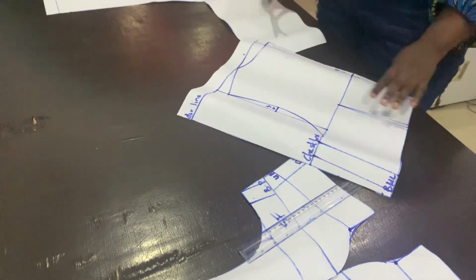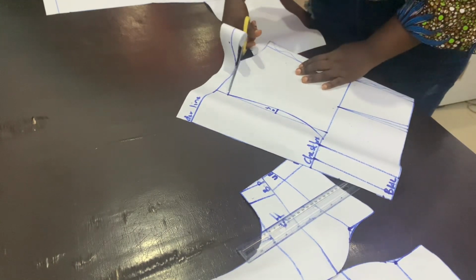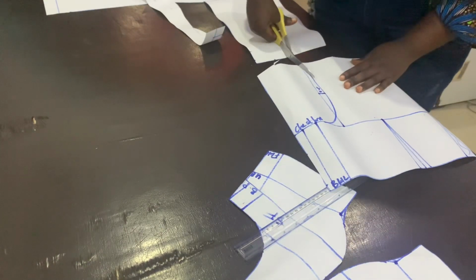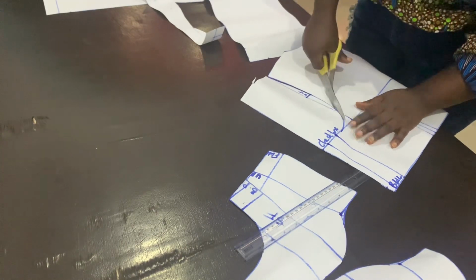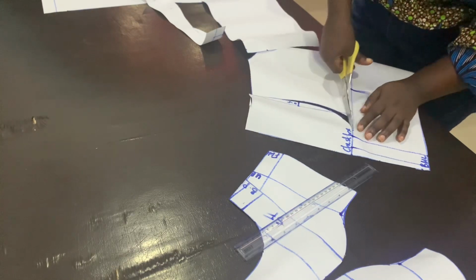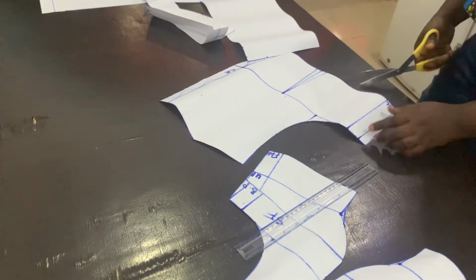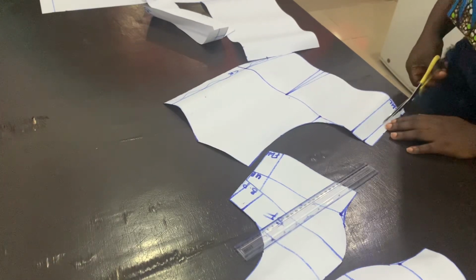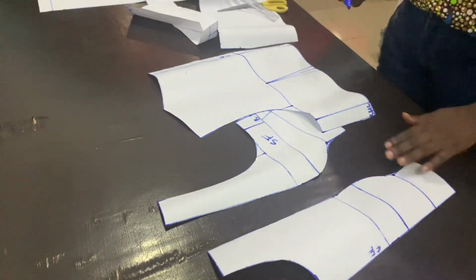We're cutting our neckline just like that. And cut our shoulder. Then we'll cut our armhole. Before cutting our sides now. Our side. So that's all for that.